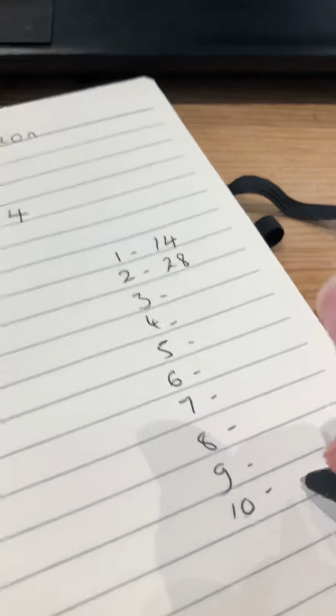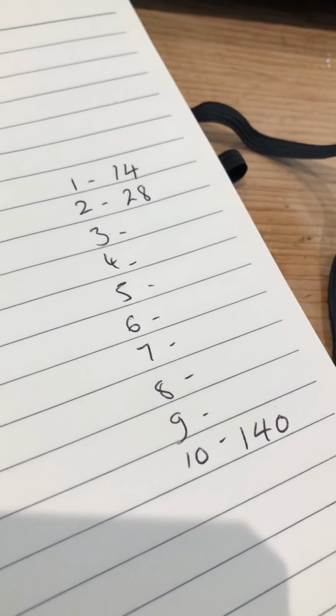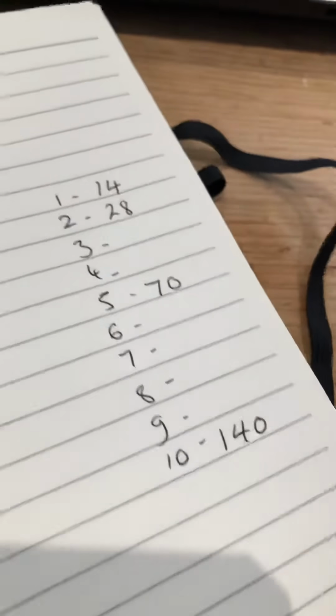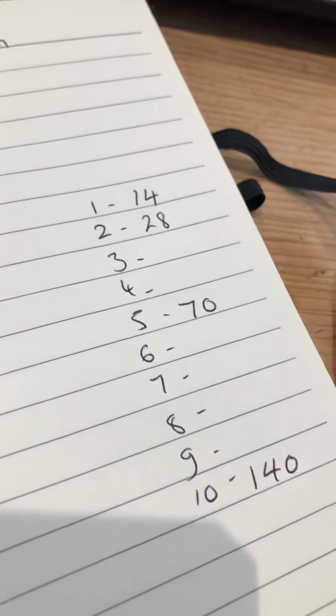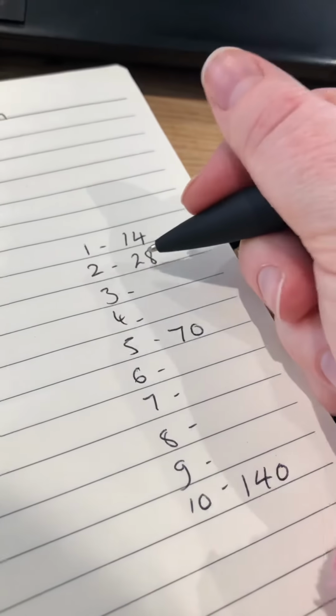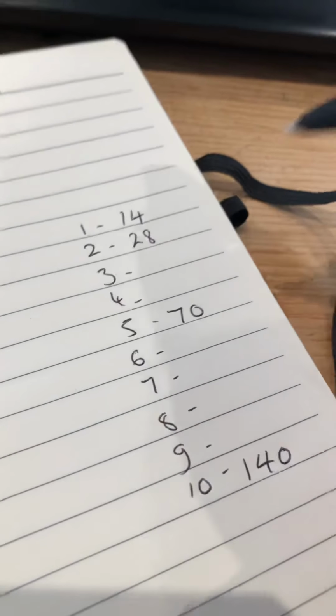I always go to 10, because if I know what 1 times 14 is, I know what 10 times 14 is. And if I know what 10 times 14 is, I just half it to get to what 5 times 14 is. And already that fact box doesn't look as scary. Then I'm adding on 14 each time, and having those markers here at 70 and 140 helps me know that I'm along the right lines.